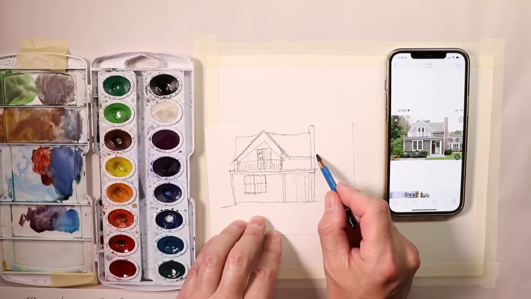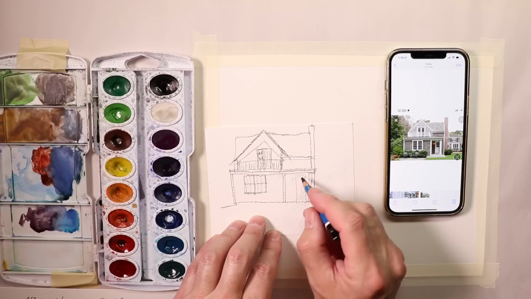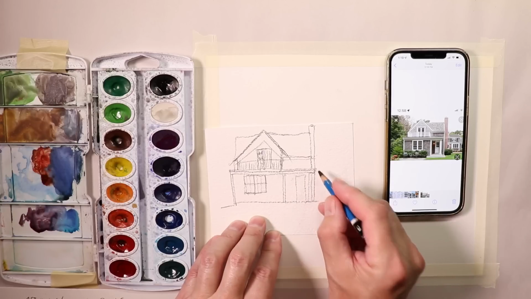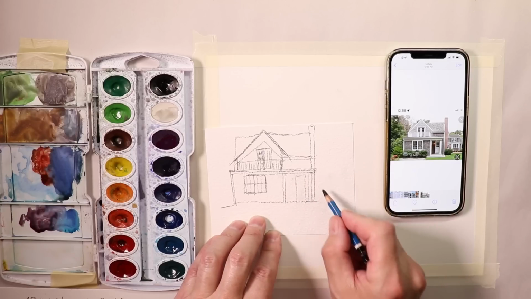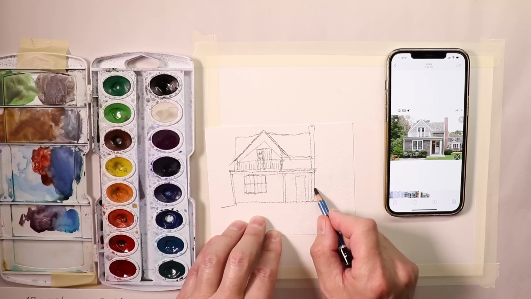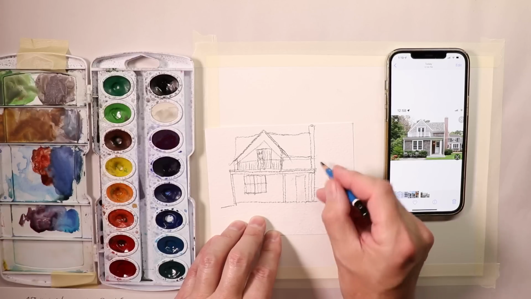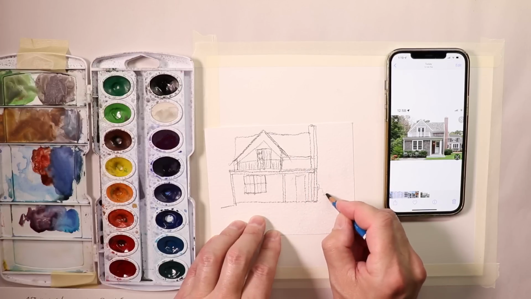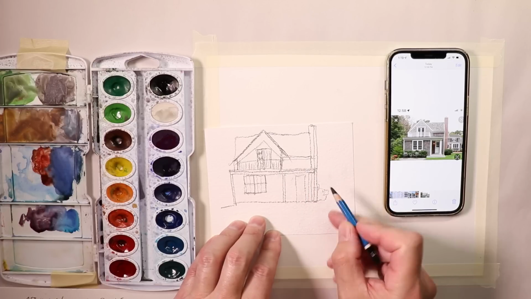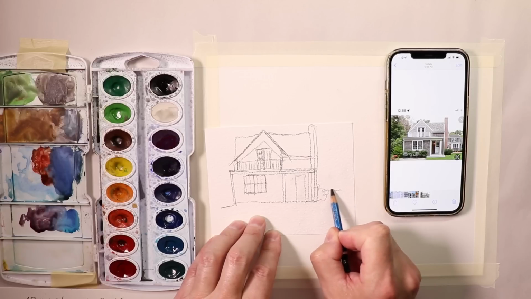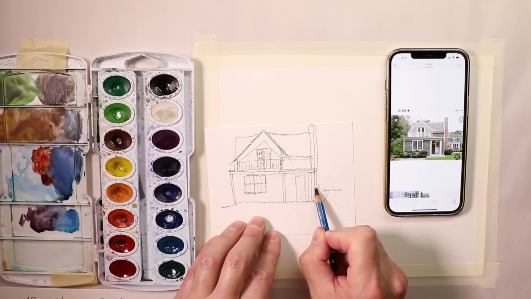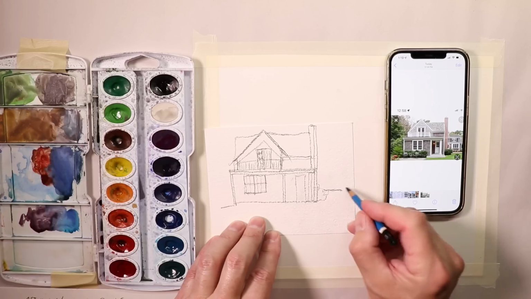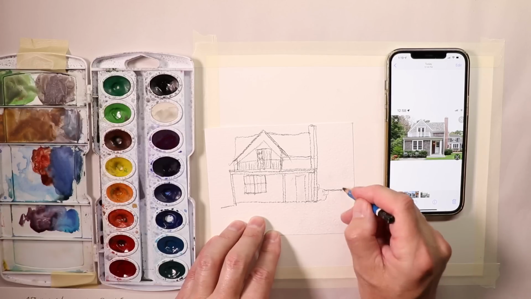And then here we're going to see how the house, the beach house here, goes back a little bit, and then there's another section back here, and there's some bushes over here by the chimney, and then over here back this way. So now we're stepping back this way quite a bit, and that's the other back section of the house.